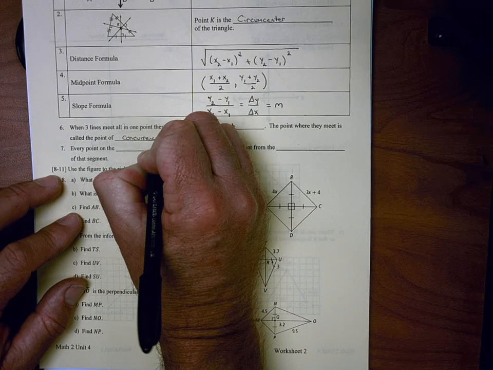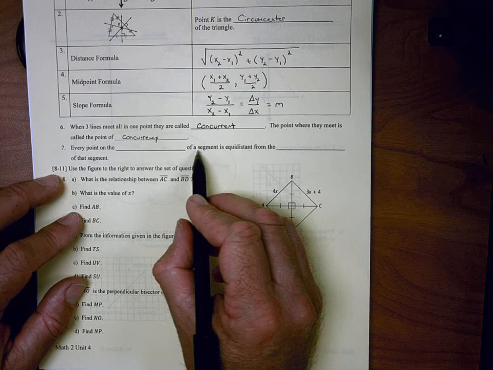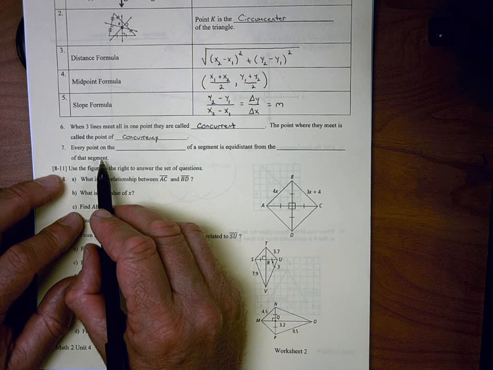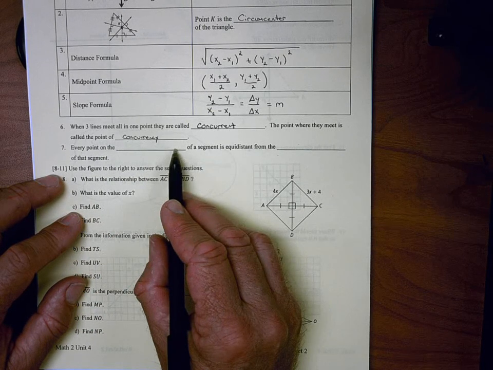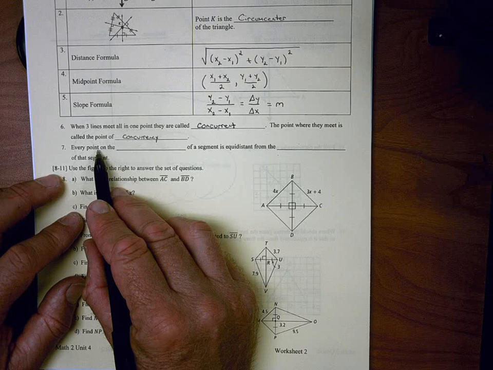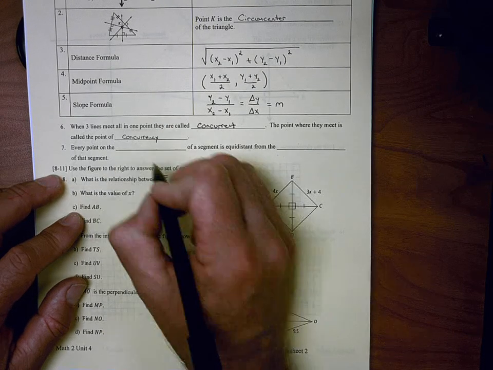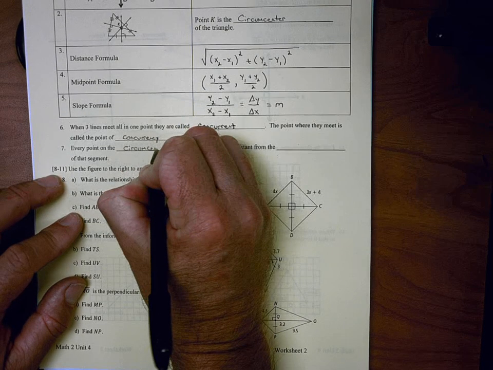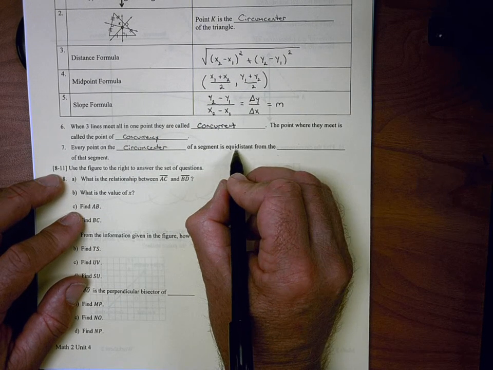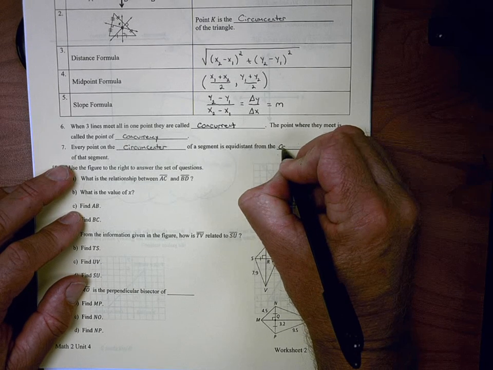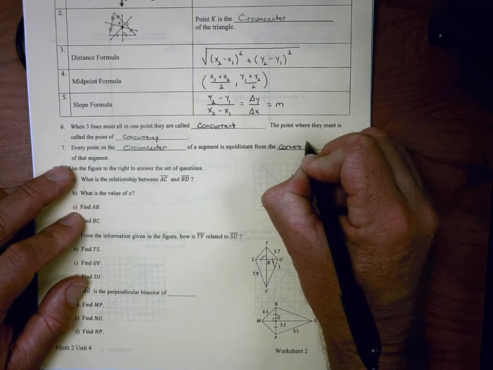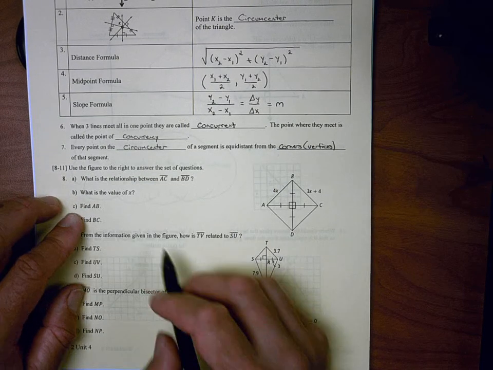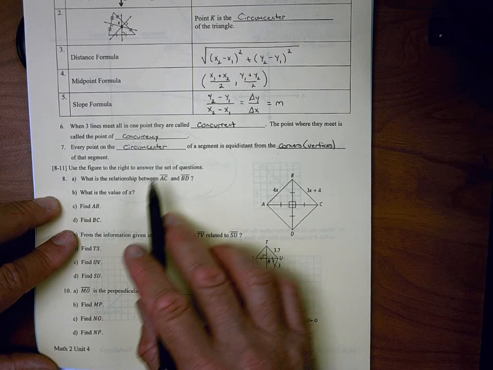Okay, all right. Every point on the blank of a segment is equidistant from the blank of that segment. So every point on the circumcenter of a segment is equidistant from the corners or the vertices of that segment. All right, so that's how that would be kind of covering our definitions.